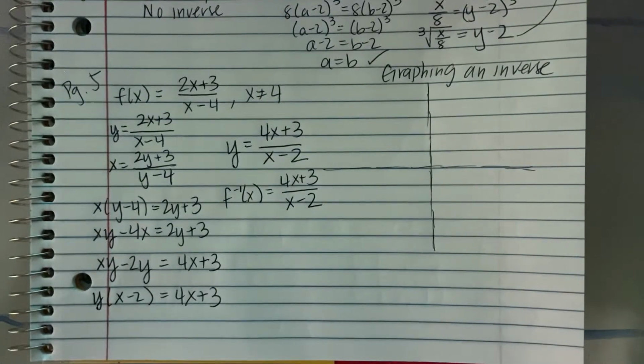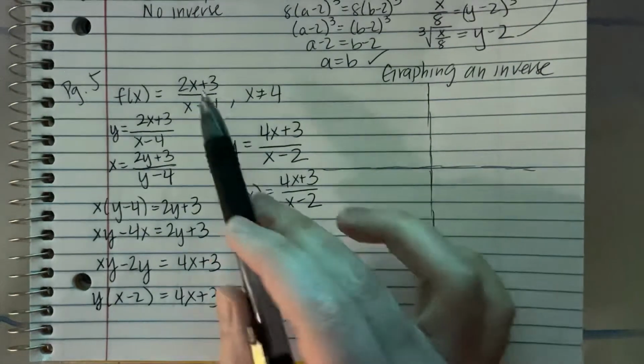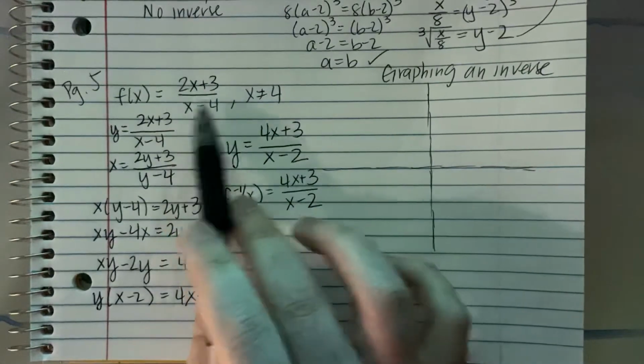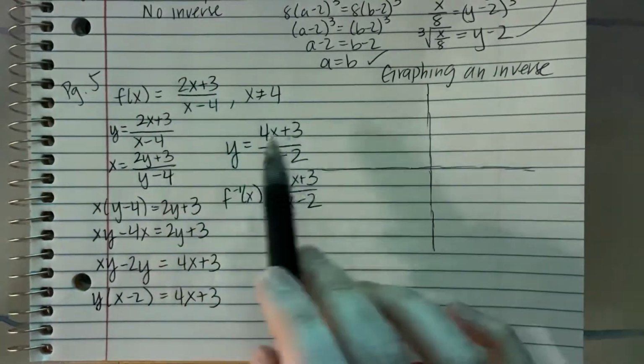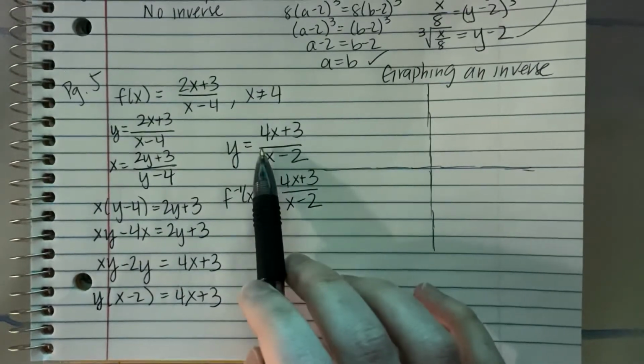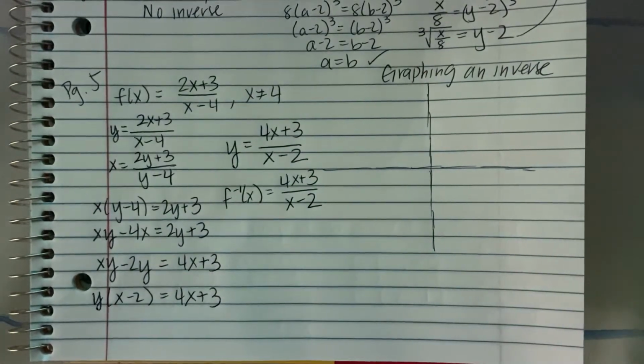Some people will note, since horizontal and vertical asymptotes are x equals and y equals lines, the horizontal and vertical asymptote in this particular problem, they've switched. So previously, the vertical asymptote was x equals 4. The horizontal asymptote was y equals 2. Now, the horizontal asymptote is y equals 4, and the vertical asymptote is x equals 2.